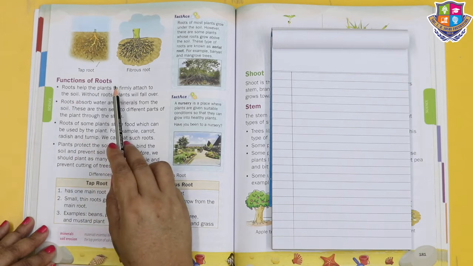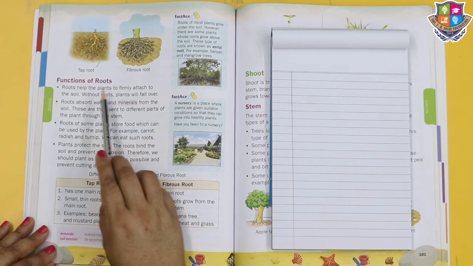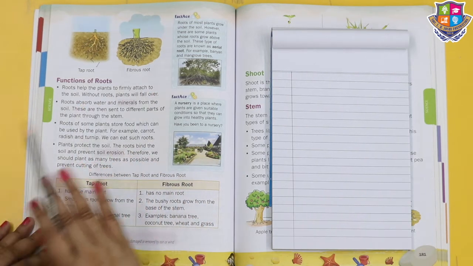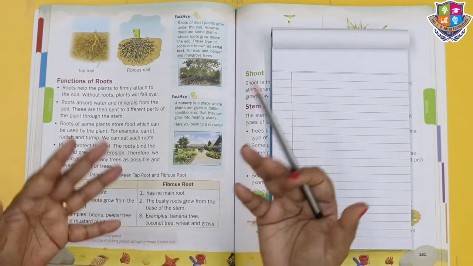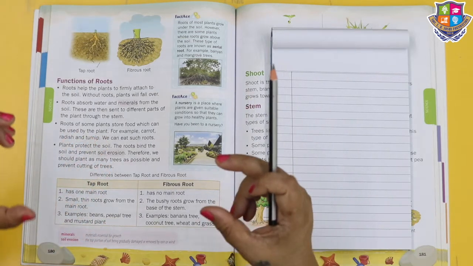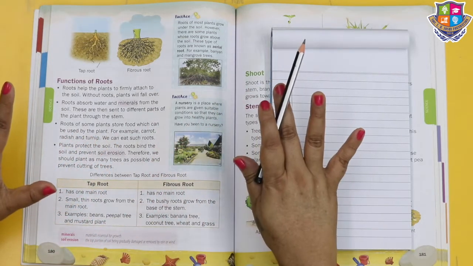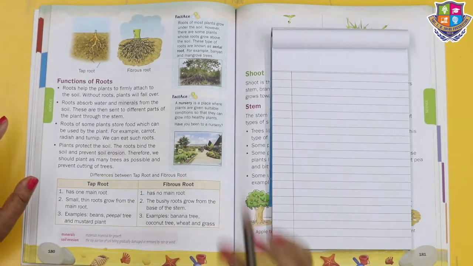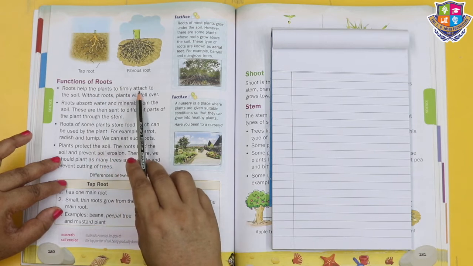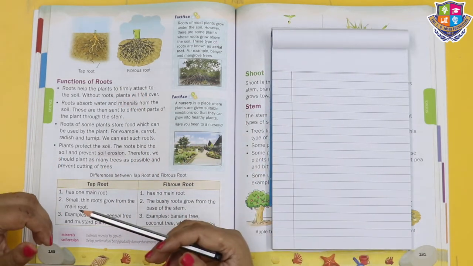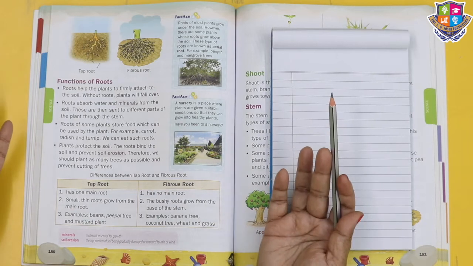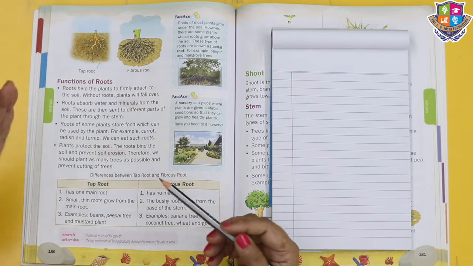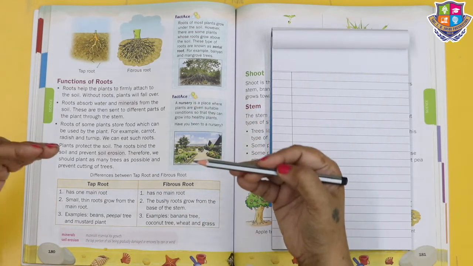Here we are going to begin with the functions of the root. Roots help the plants to firmly attach to the soil. Without the roots, plants will fall over. So what is the first and foremost function of the root? It is to help the plants to firmly attach to the soil. Without roots, what will happen to the plant? The plant will fall over. Got it? Now we move to the next point.